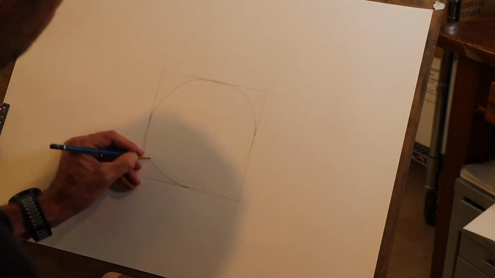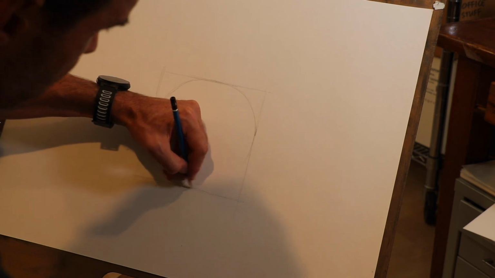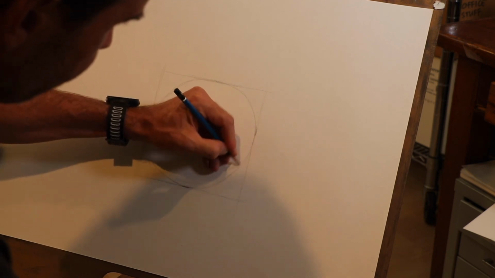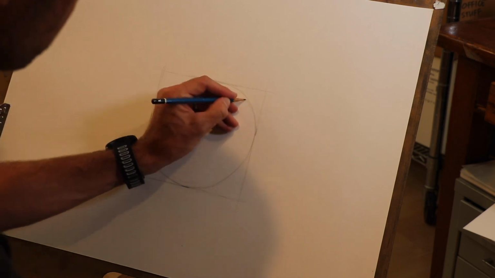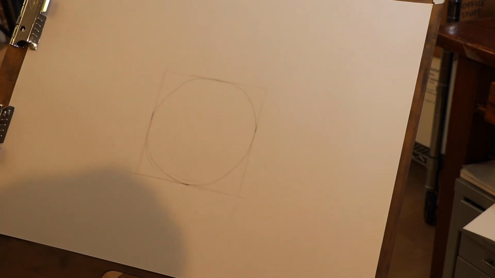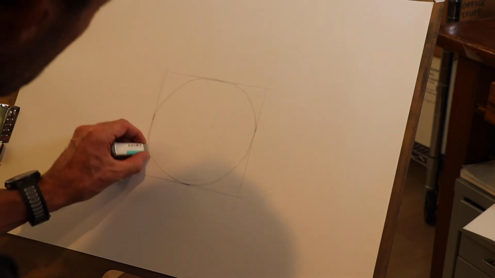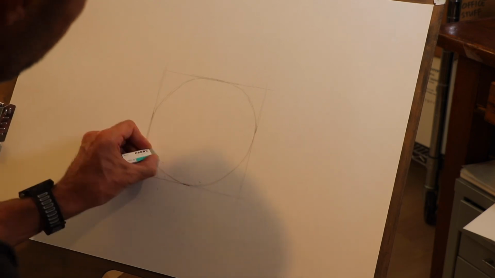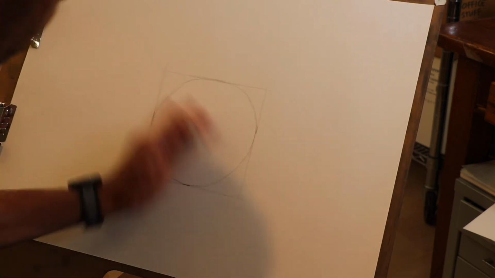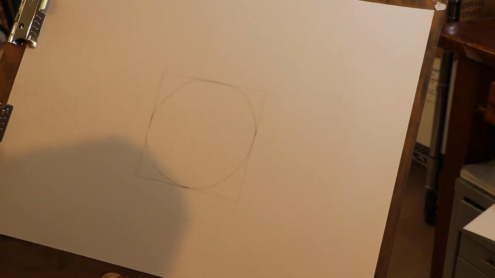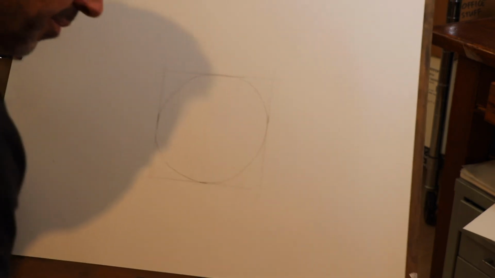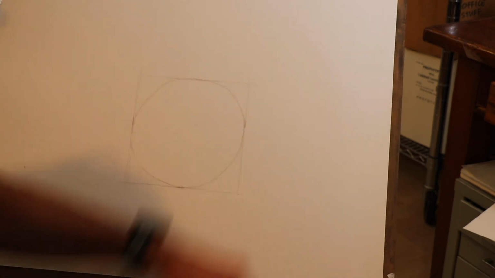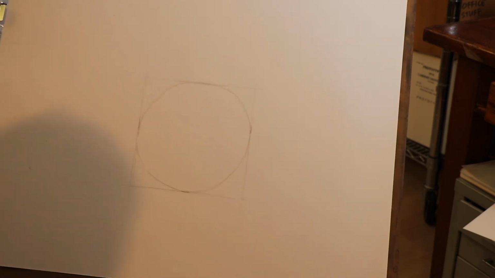Now this doesn't look like an apple yet. That's okay. We're taking this through stages of development. Okay, we have a basic circle. We don't have any volume yet. So remember, when we're drawing three-dimensional forms, when we're drawing from observation, looking at something, or if we're making it up, we're going to be using shapes to create the illusion of form. Okay, so not much yet.